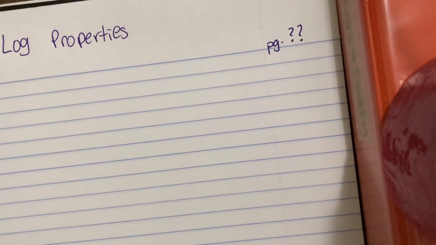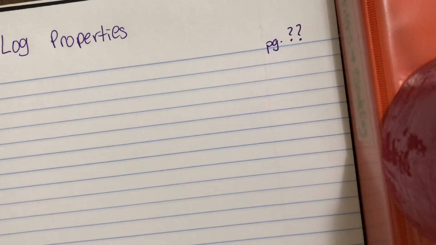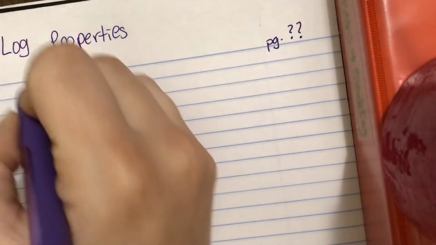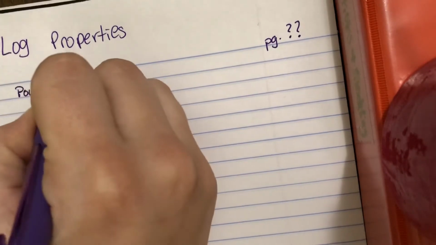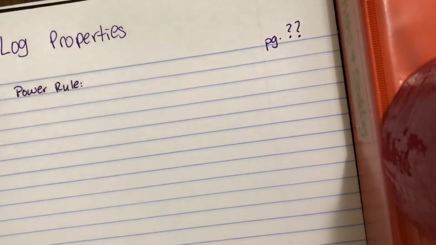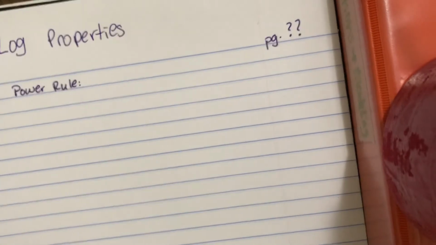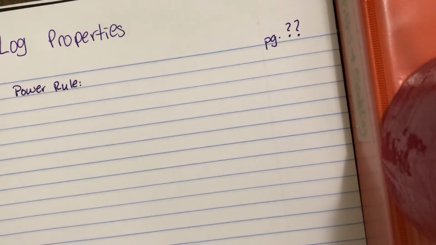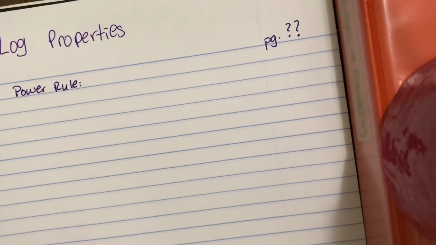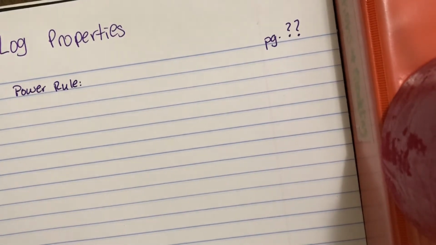So today we're talking about log properties. There are 3 of them. The first one is called the power rule. On Friday, we hopefully did exponent rules if you've kept up with your assignments. When you have a power to a power, you multiply those 2 exponents together. This one is kind of the opposite of that. It's already multiplication, and then you're making it become an exponent.